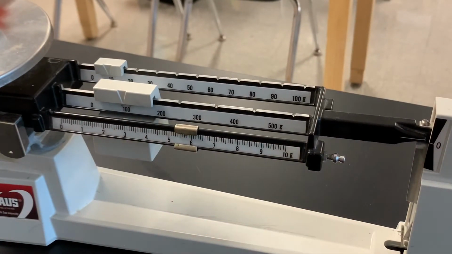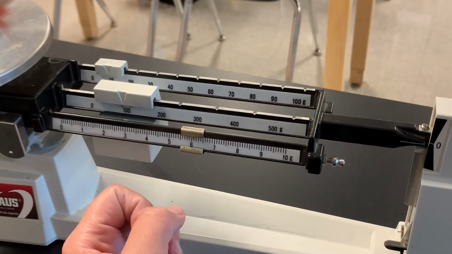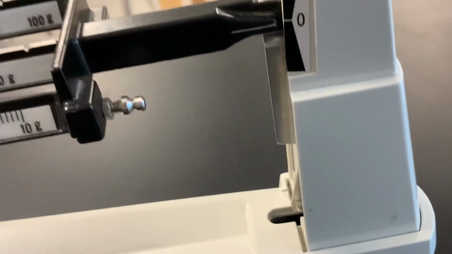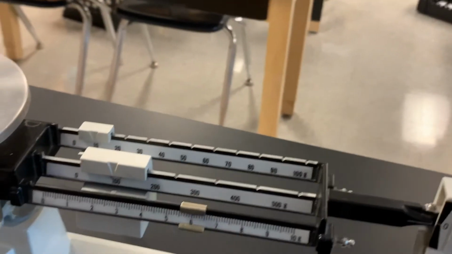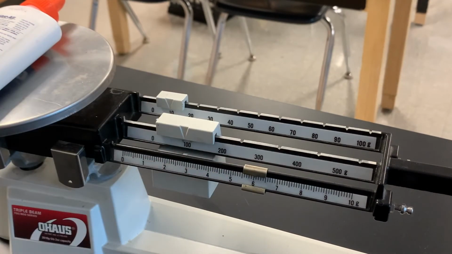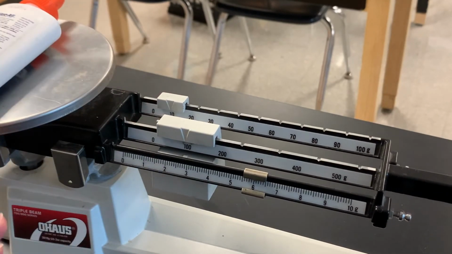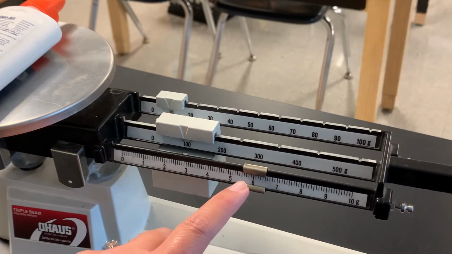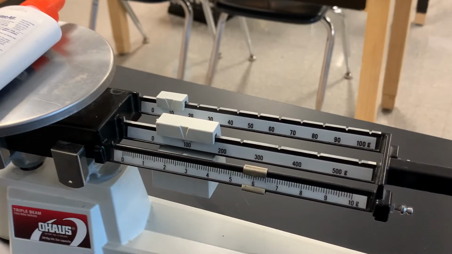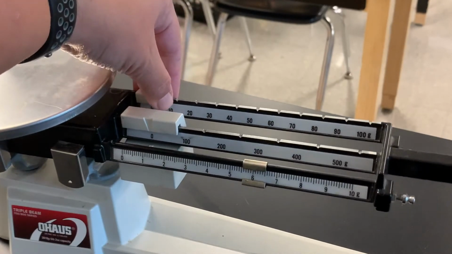And so we want it to be perfectly even. And there we go. So we have it perfectly even. Now, what we do is we read what's on the three sliders and then add them together. So we have 100, then we have 10, so we have 110, and then this is at 6. So we have 106 grams that this glue weighs. Okay, I'll take that off, and then we reset our sliders so they're all at 0.